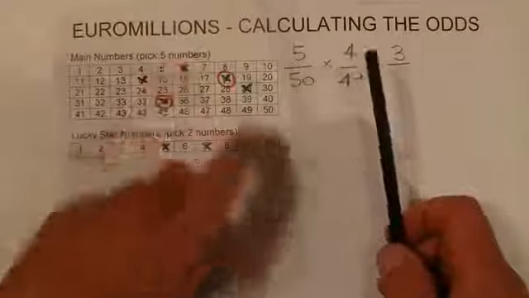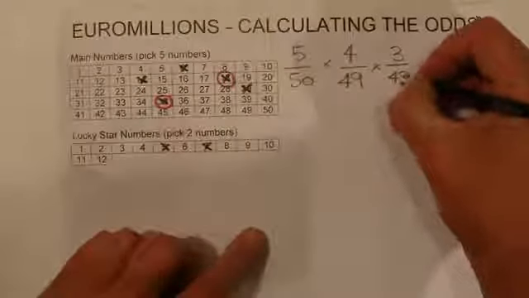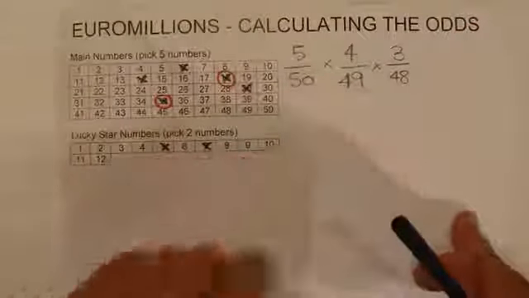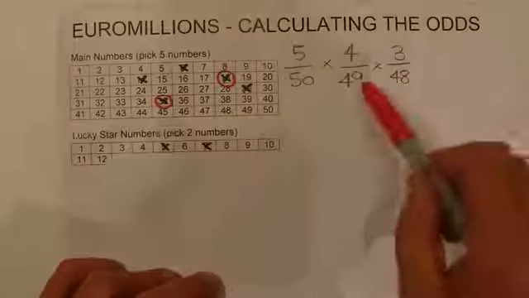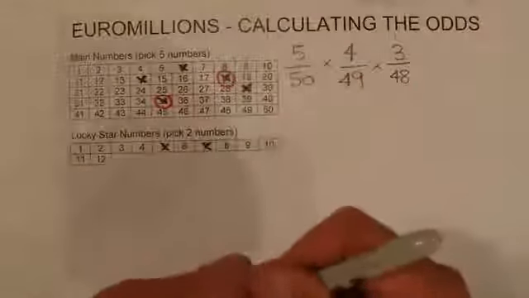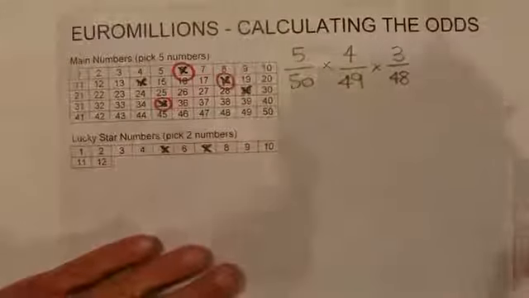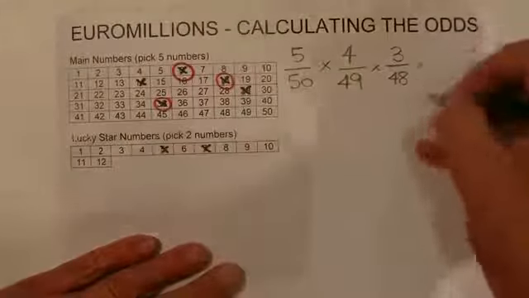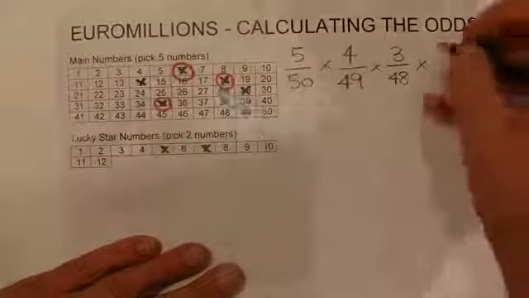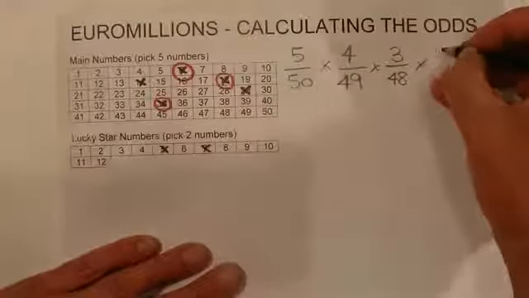Okay, so the third ball's drawn. You're left with 3 chances, and now there's 48 balls left in the drum because 2 balls have already been drawn. So 3 chances in 48 of correctly picking the third ball. And now when the fourth ball's drawn, you've got 2 balls left.